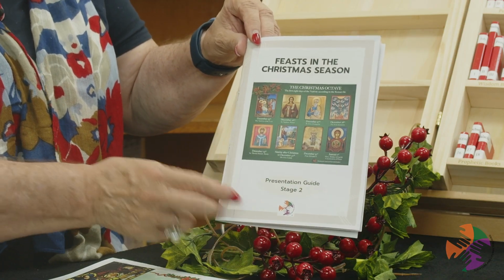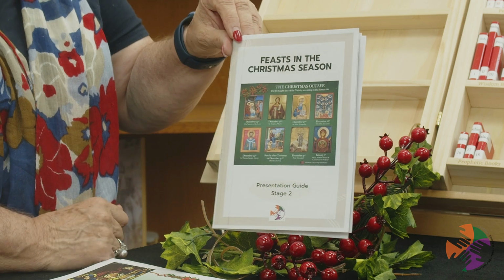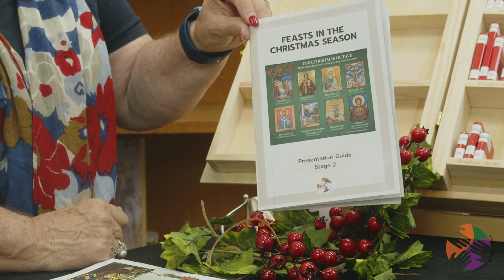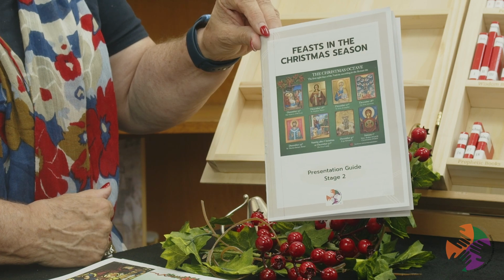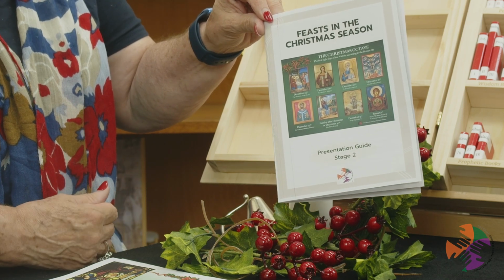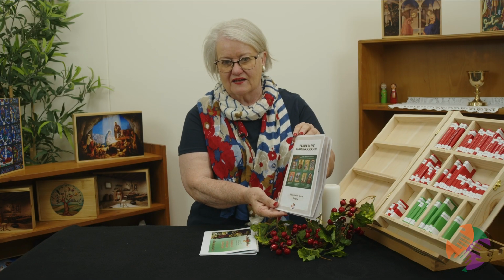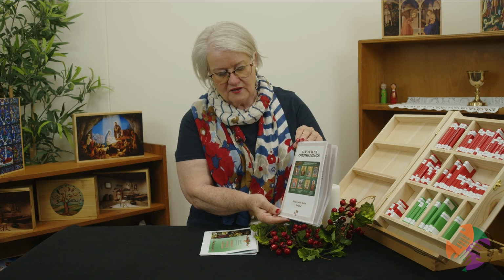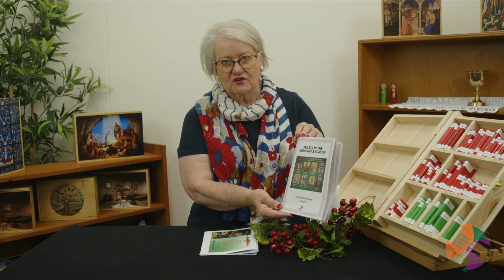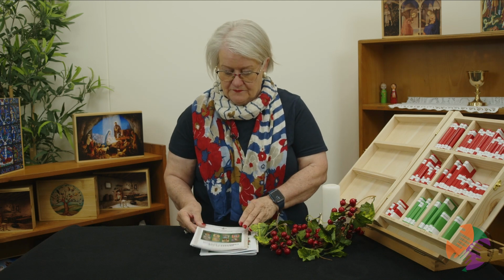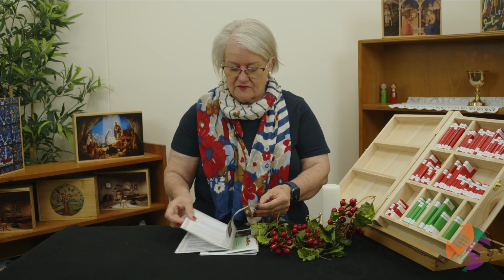And it makes an interesting focus. So there is a general introduction you can present to the children, in a booklet called Feasts of the Christmas Season. It's slated as a stage 2 presentation, but to be honest, it could be used at any point in stage 2 and stage 3. It's a bit too much, I think, for ES1 or S1, which in Australia is kindergarten up through to year 2. But the feasts in the Christmas season might be something that you reach to in your programming. And the presentation guide gives you a little bit of an overview of the whole thing.